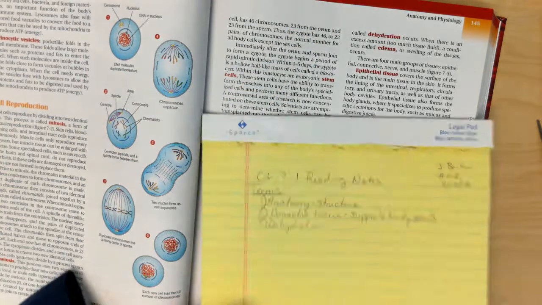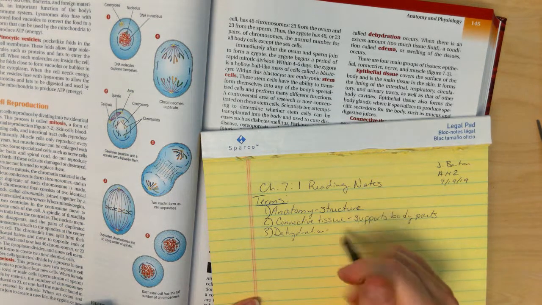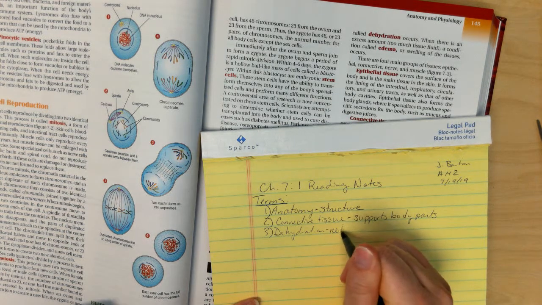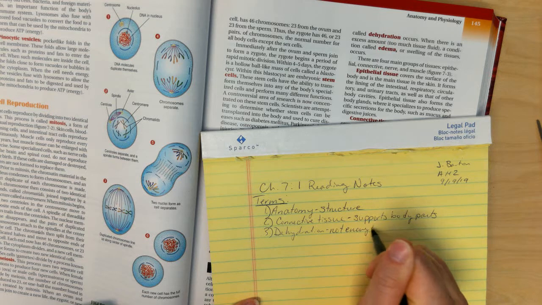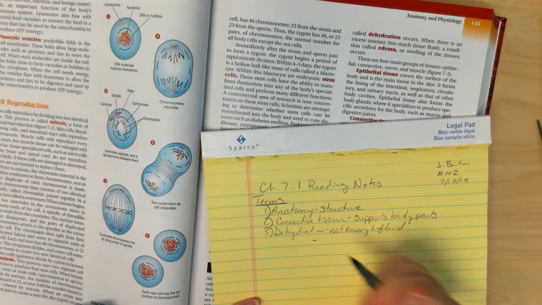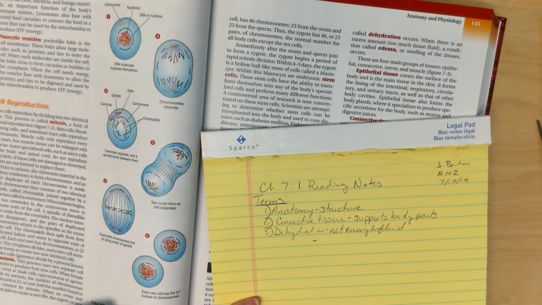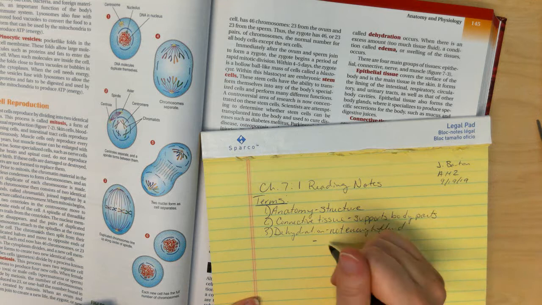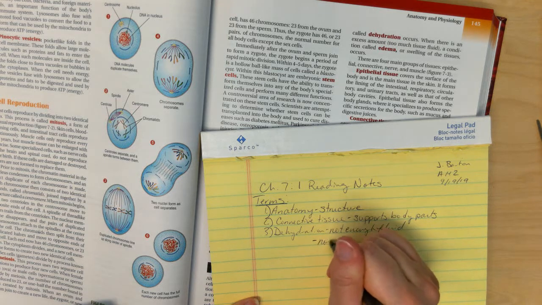So dehydration is where there's not enough fluid. I could think of dehydration like when you feel parched, not drinking enough fluid.